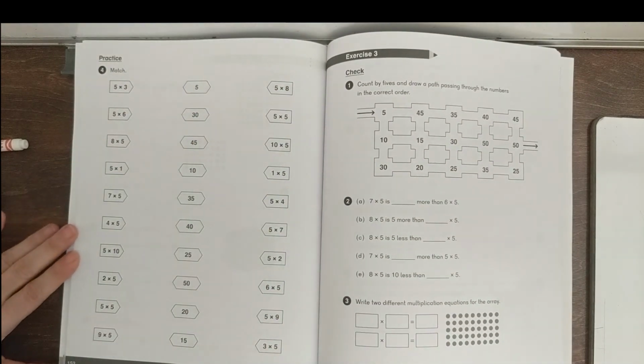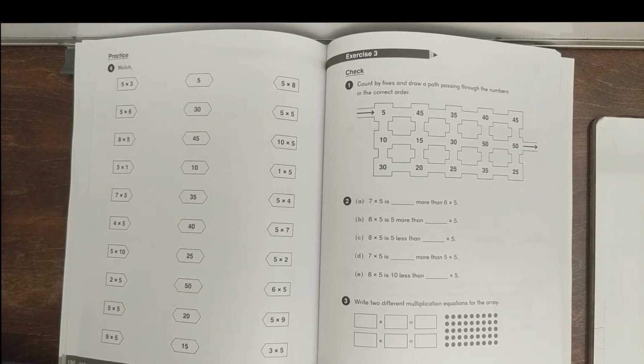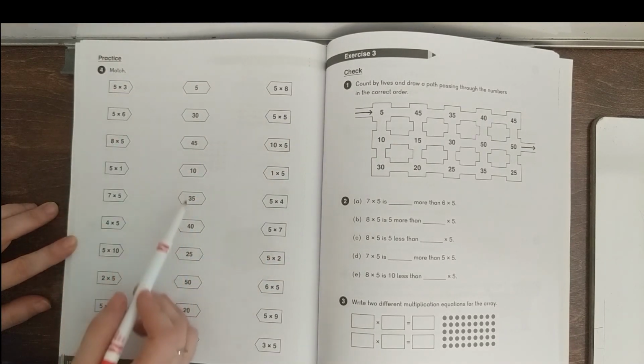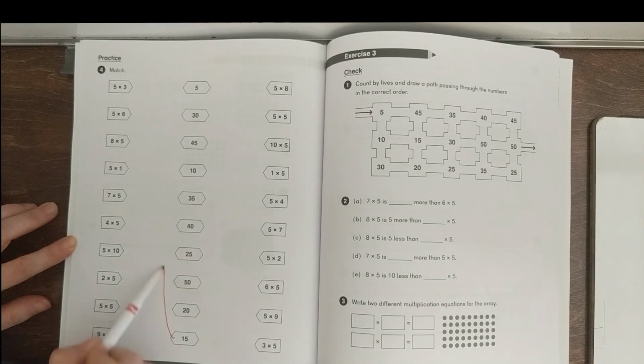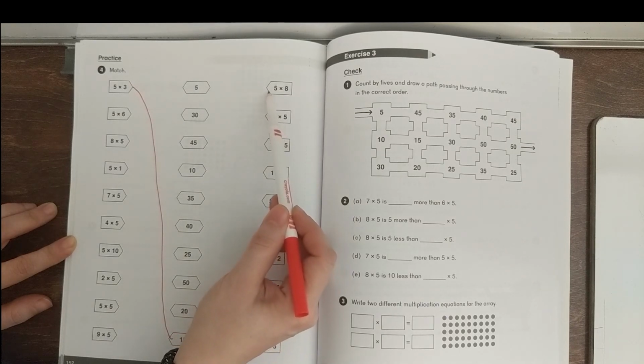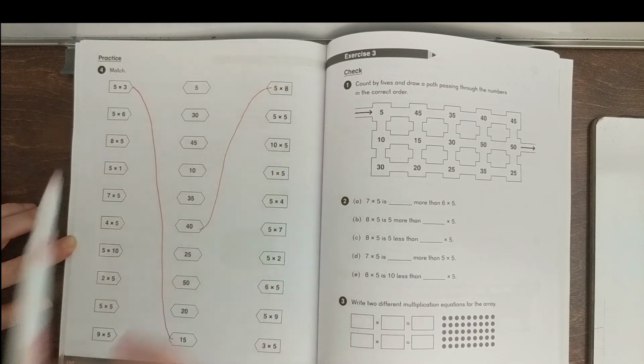Okay, if you're ready, I'll give you instructions for this page. This is nice and simple as well. What you're going to do is match the multiplication questions to their products. So for example, 3 times 5 is 15. I would find the answer 15, and then I would draw a line to connect those two together. Once I finish all the ones on this side, I'm going to do the same with the multiplication facts on this side. For example, 5 times 8 is 40. I would look for my number 40, and then I would connect them.